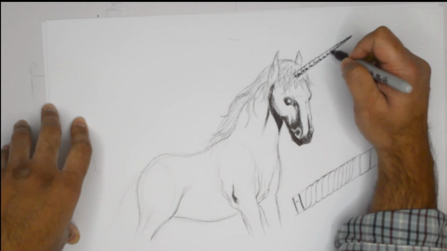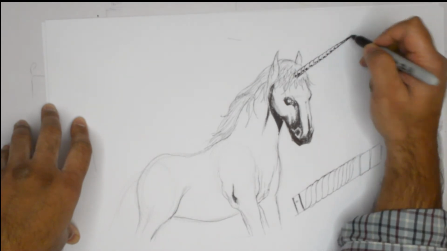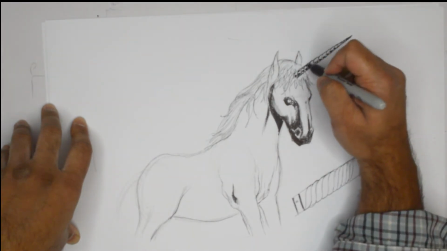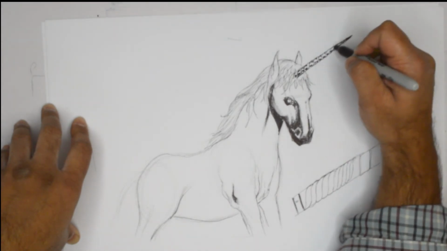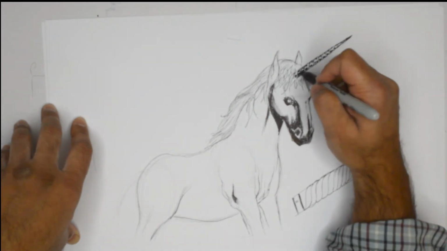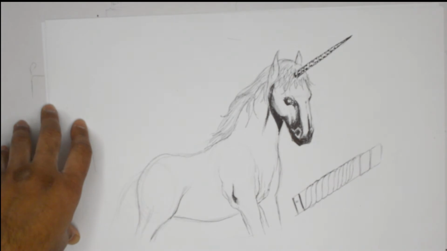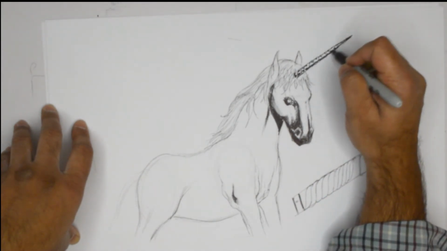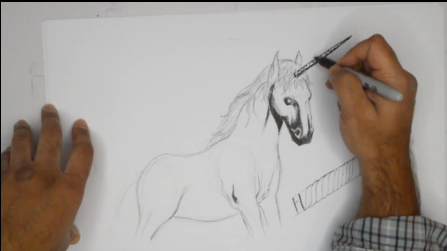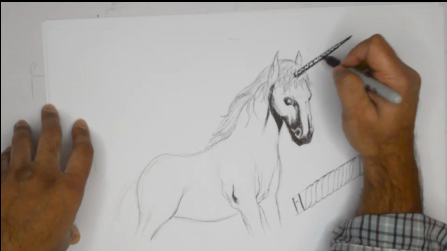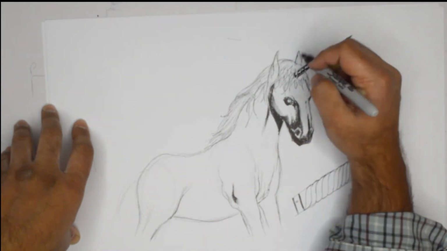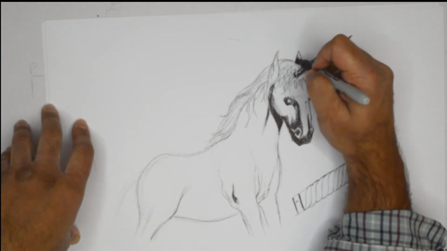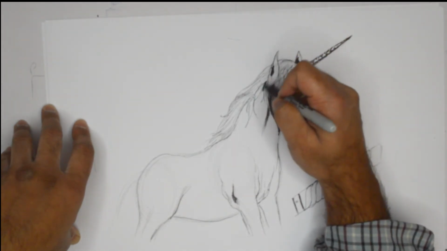Just putting those into the rings there and going on the other side. Could have used a lighter one on the other side, but that's okay. Let's darken one end here more and just give that impression. And then we have that.